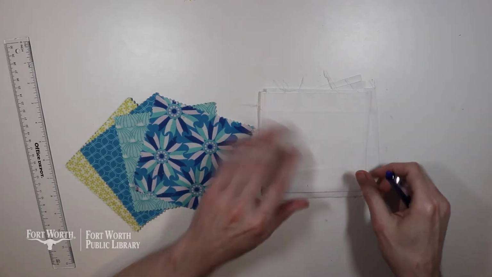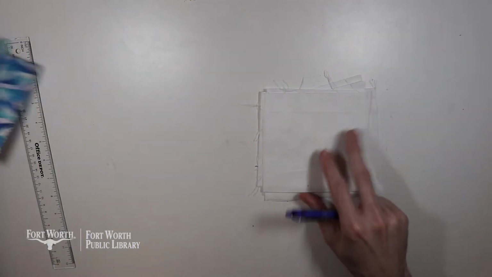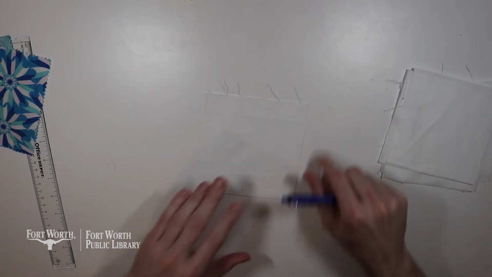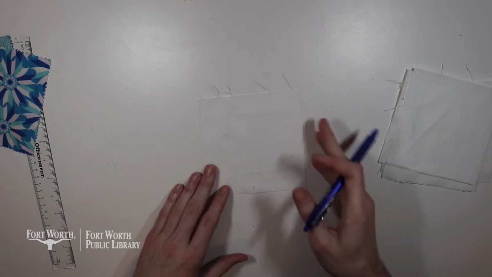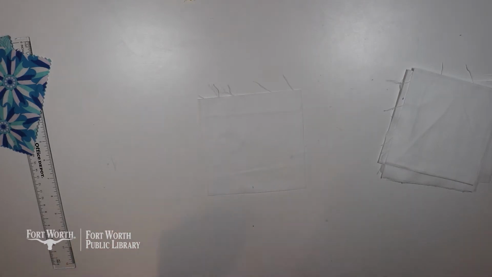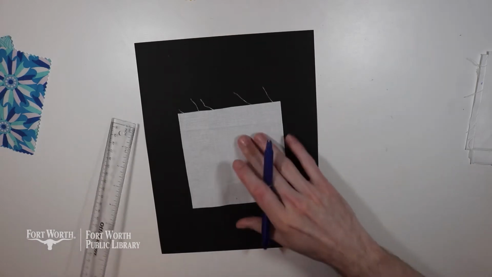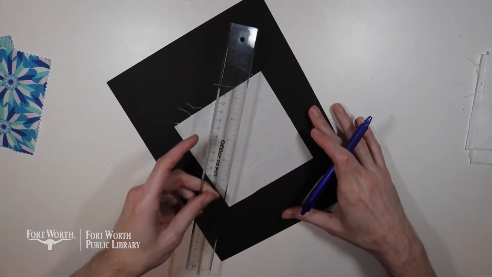So what I'm going to do is I'm going to put my pattern fabric off to the side, and I'm going to grab my white fabric. And it may not be easy to see here, so let me grab something so that way you can see it a little better. Okay, I just grabbed a piece of black paper so that way you could see my white fabric a little easier on my white tabletop.